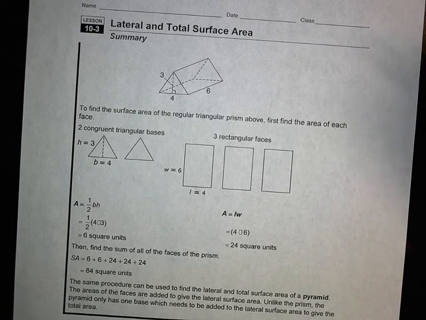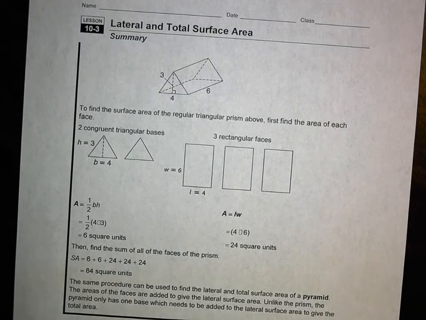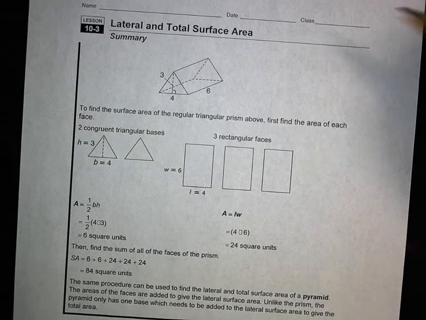When we talk about lateral and total surface area, we're talking about the area outside the shape. Normally when we talk about volume, that's the area inside the shape. So this is the skin, if you look at it that way. The easiest way to find that is to break the skin down into a net.